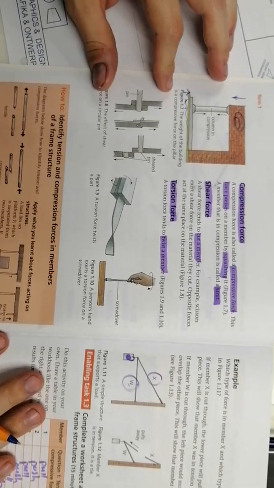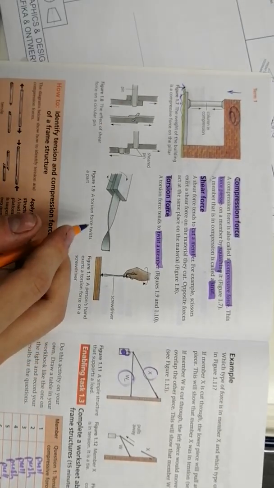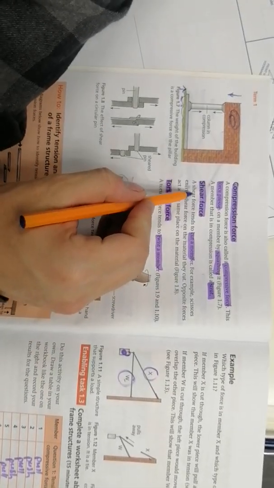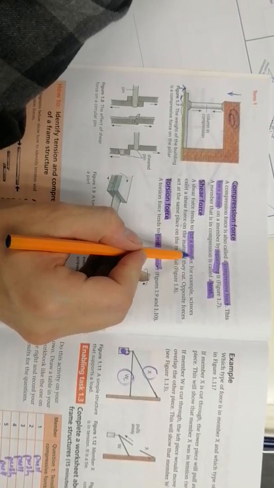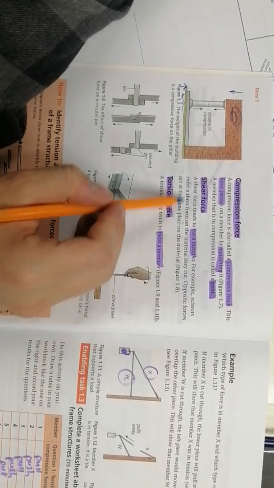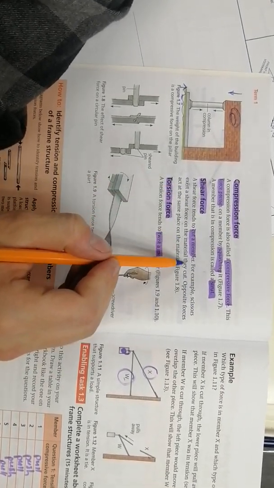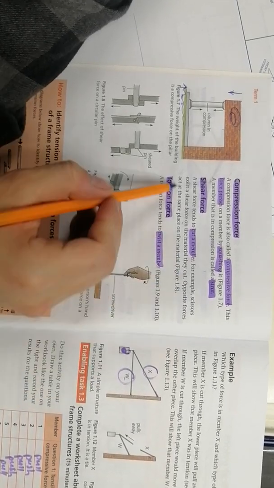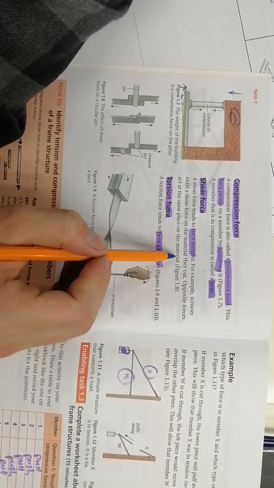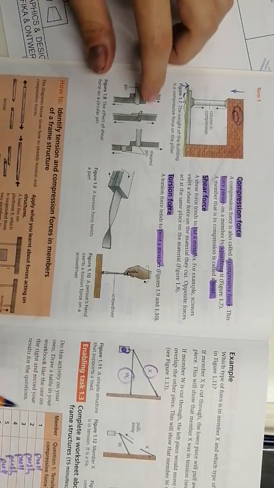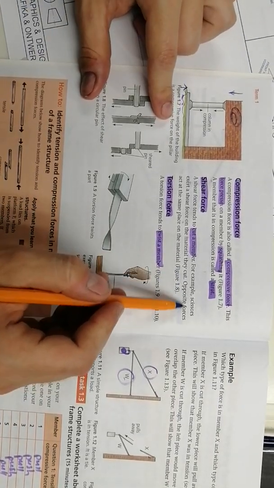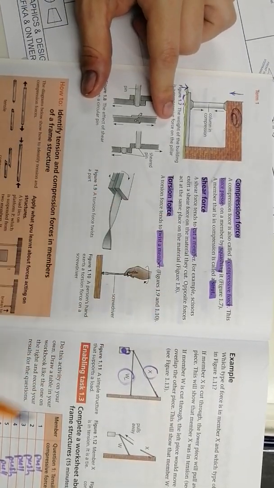So here's a shear force now. The next one is the third one. A shear force tends to cut a member. For example, scissors exert a shear force on the material they cut. Opposite forces act at the same place on the material. So what they mean by this last sentence, opposite forces act at the same place on the material.